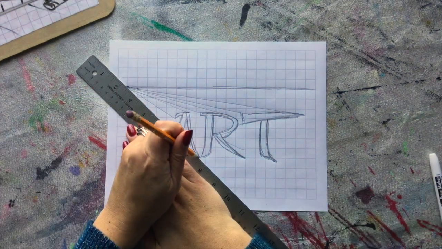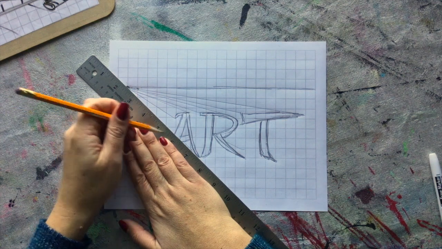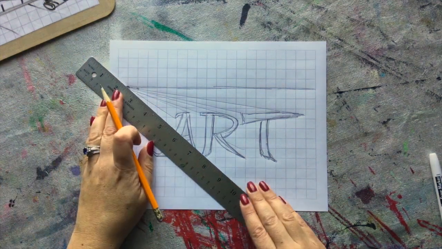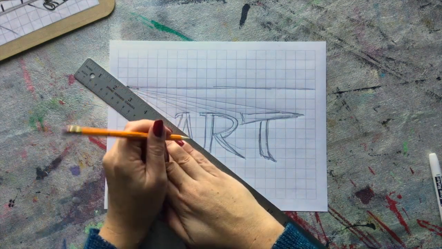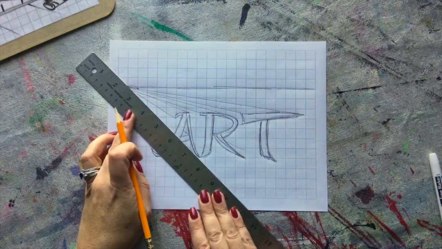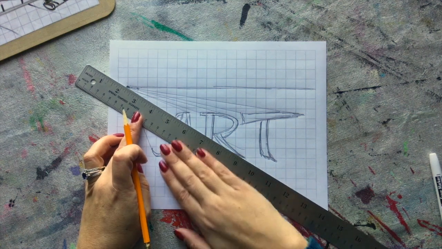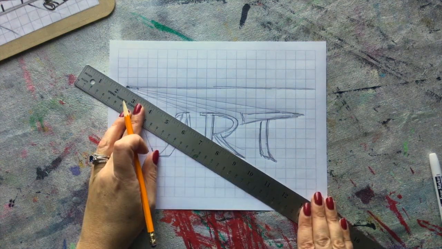Remember, when something gets in your way, you're just going to jump over it. I wouldn't draw this line up here because this is actually going to be that side of the letter A. I do need to connect to that little inside part of the A right there. Draw those lines, and if something gets in your way, stop.